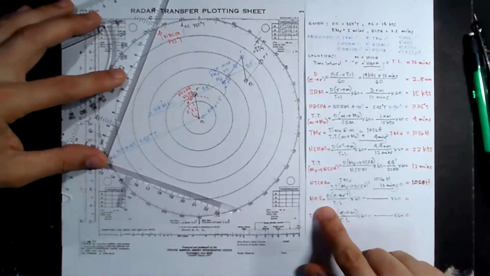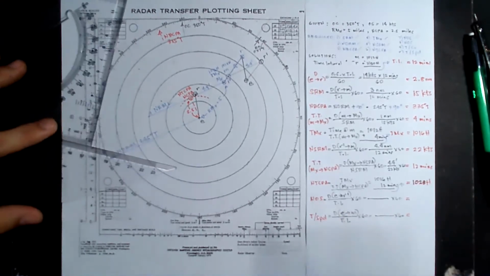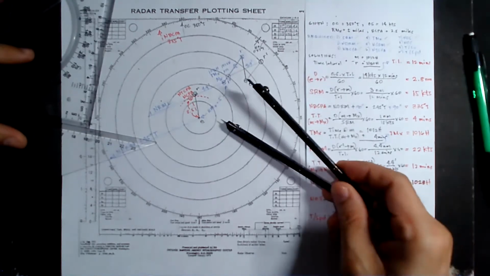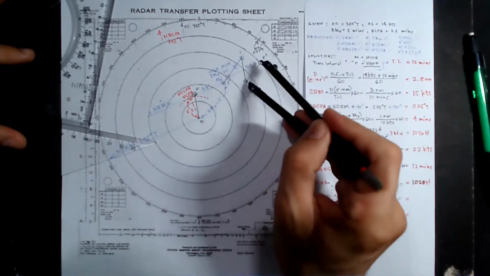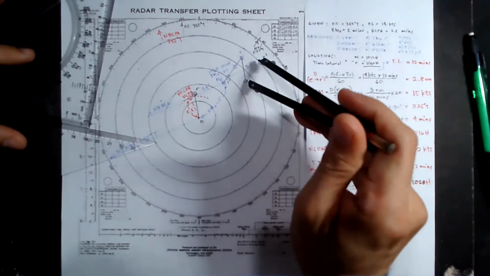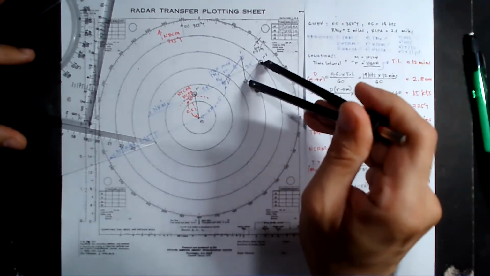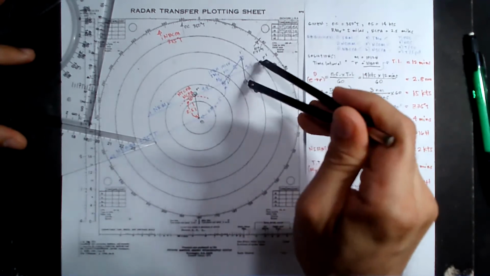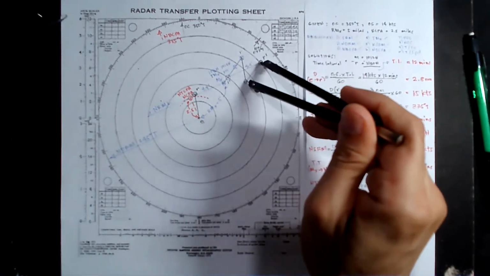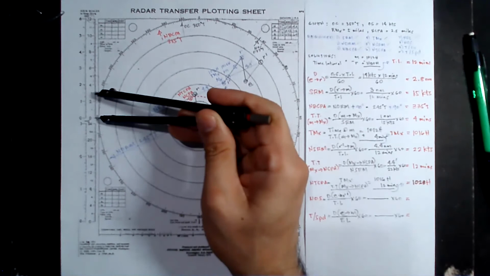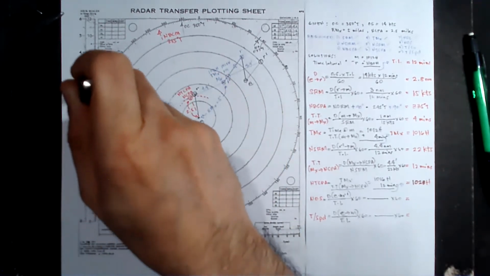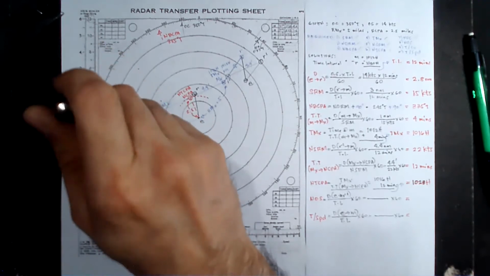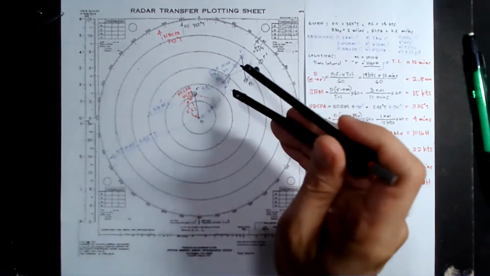To solve for our new on speed, all you have to do is measure the distance from E to R1.